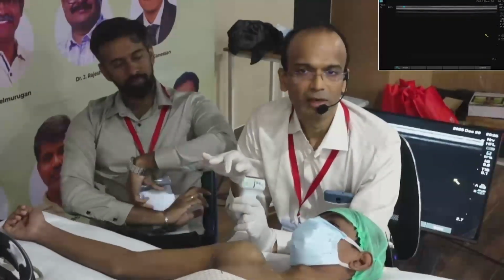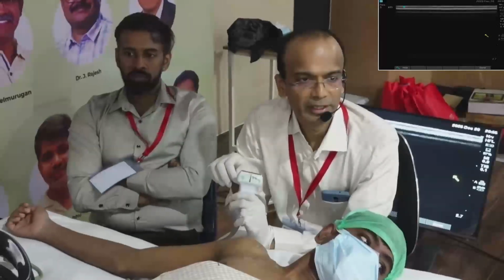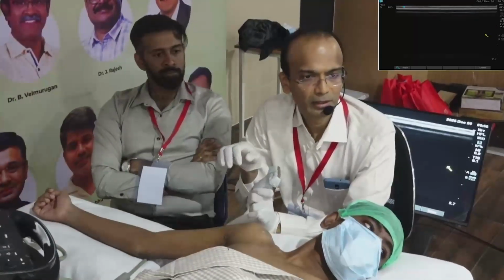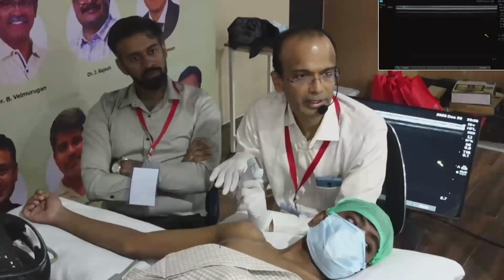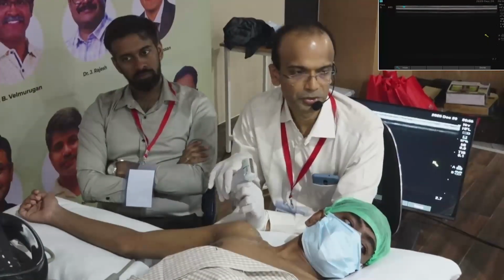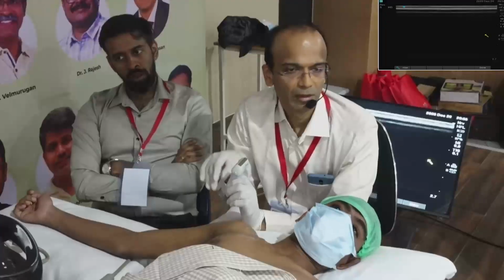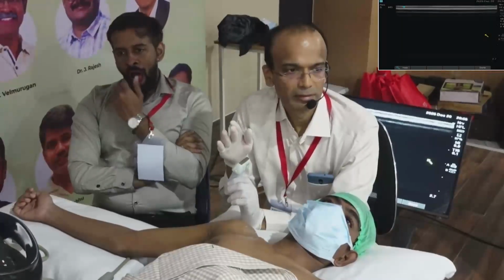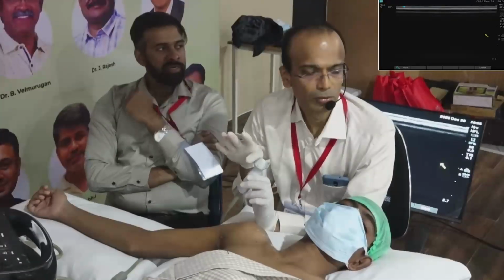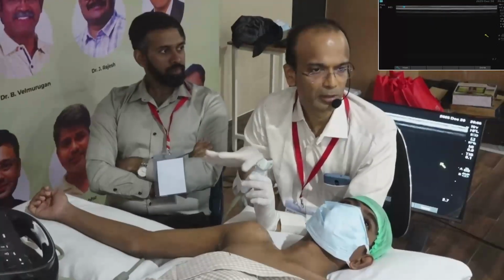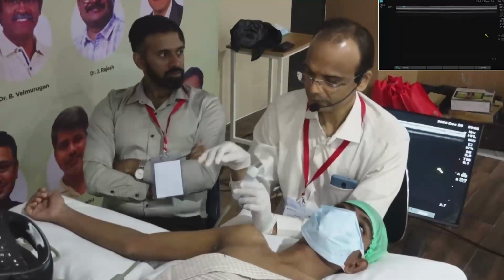To reduce it further, go for a costoclavicular block. If you want to totally nullify phrenic nerve involvement, you have to choose infraclavicular. Obviously we move away from the main components like roots and trunks the more distal we go.